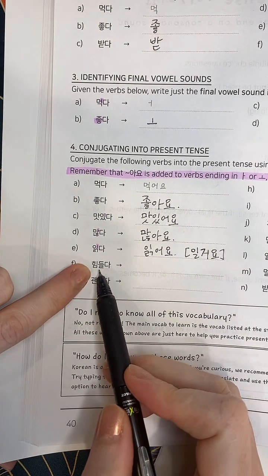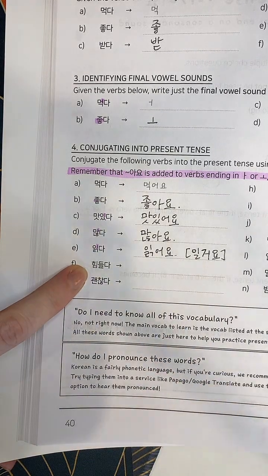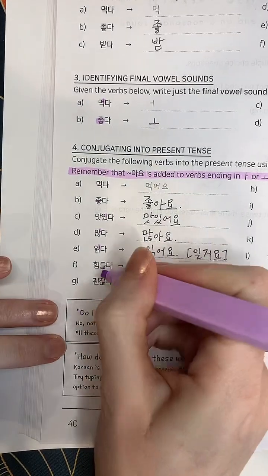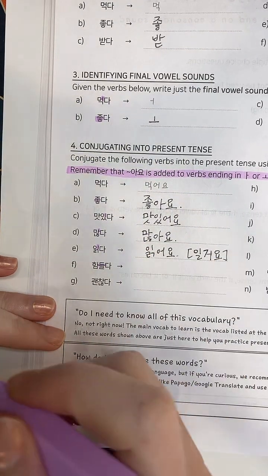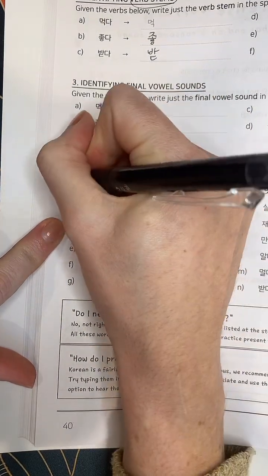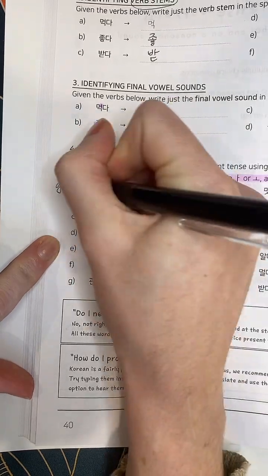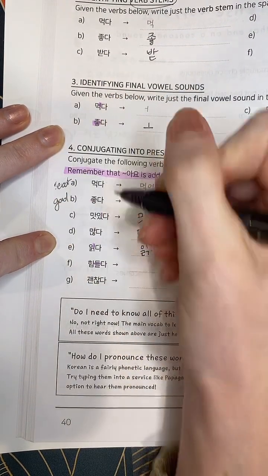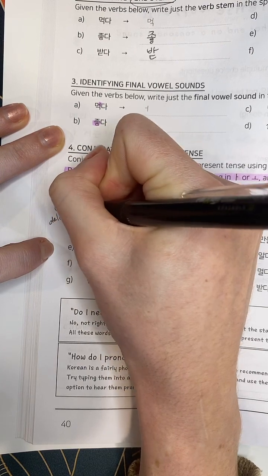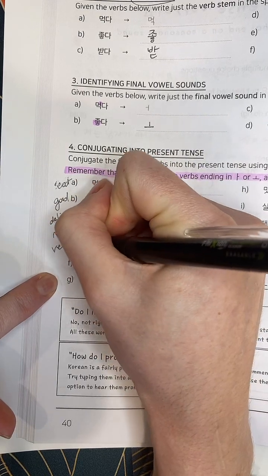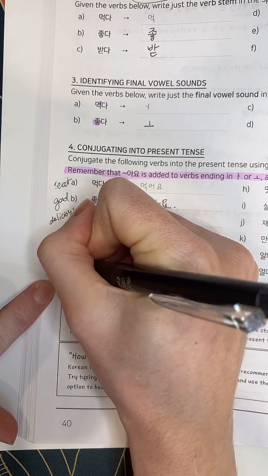Okay, next one, 힘들다. 힘들다 means to be difficult or hard. And the final vowel sound here is this sound. Oh, sorry, the verbs, yeah. So this is good. I'll write them down. This is eat. This is good. This is delicious. This is many or a lot. This is read. And this is hard.